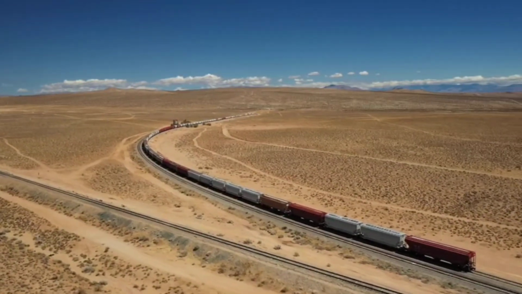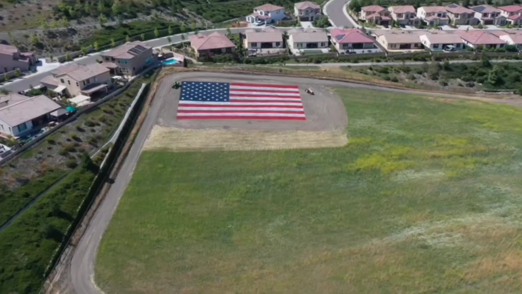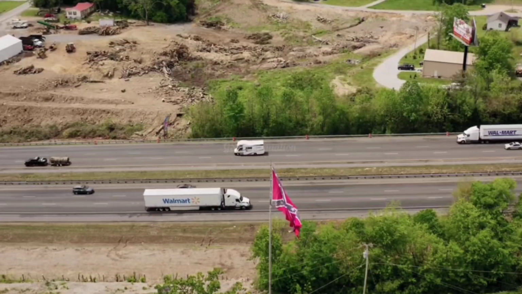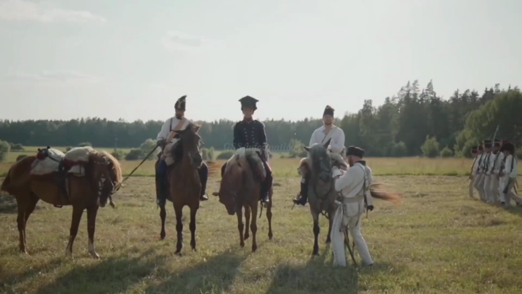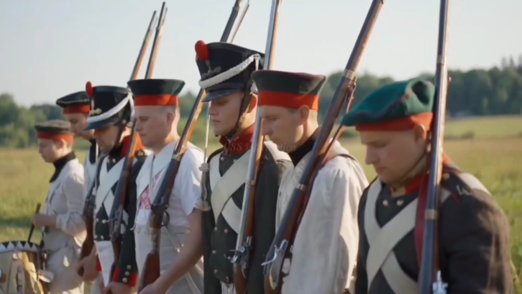The 19th century saw the United States rapidly expand westward. The Louisiana Purchase in 1803 nearly doubled the country's size, and Manifest Destiny drove settlers all the way to the Pacific. But as the country grew, so did tensions over slavery.